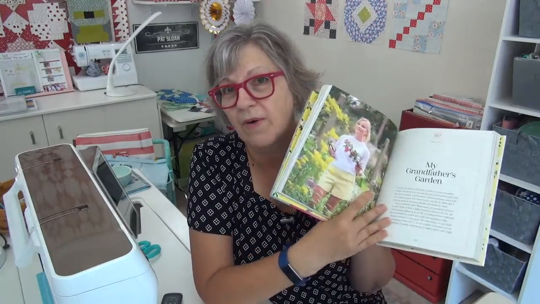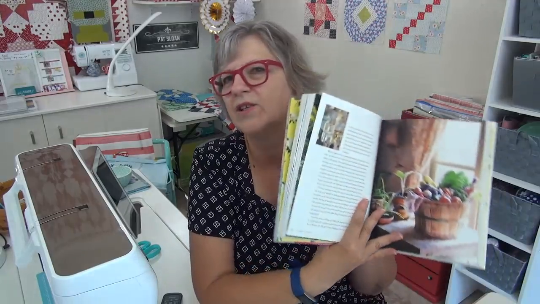Reese writes a lot about her grandmother, but here is a section that talks about her grandfather and his love of tinkering in the garden and the plants, and how that translates into her love of what she does, and how she would hang out with her grandfather as a little girl. I think that's a beautiful section to read.